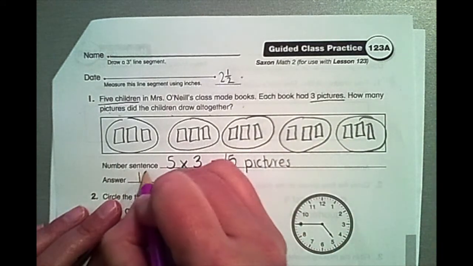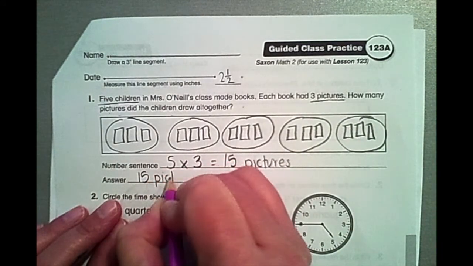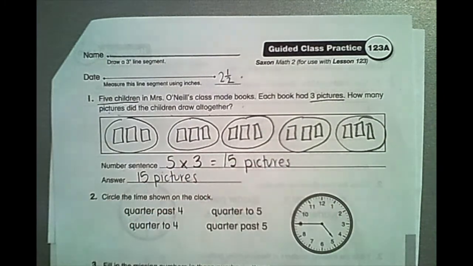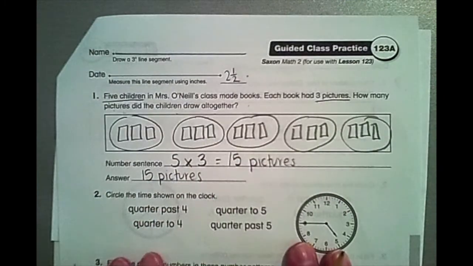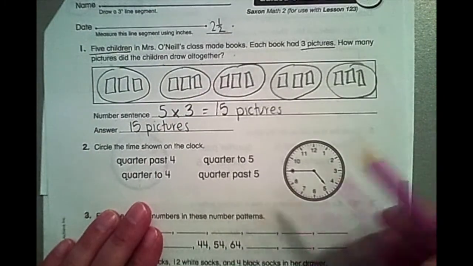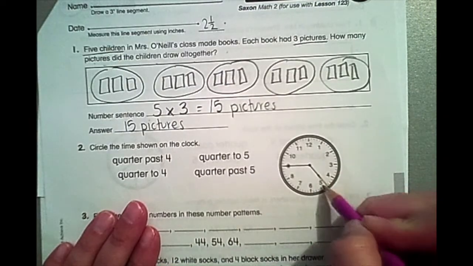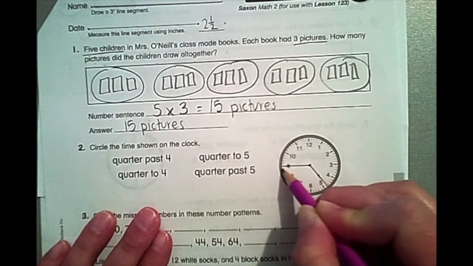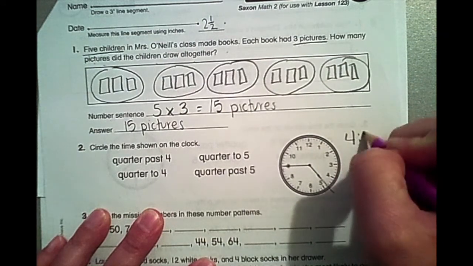So the answer is 15 pictures. All right, so this is the one that we've been working on. Let's figure out first of all what time it is. So it's not at the 5 yet, so it's 4:45.